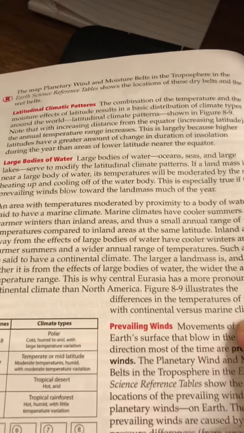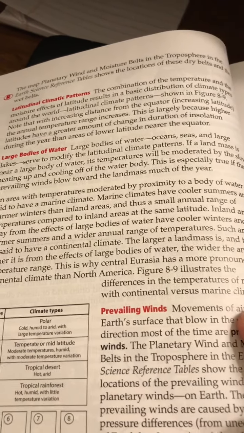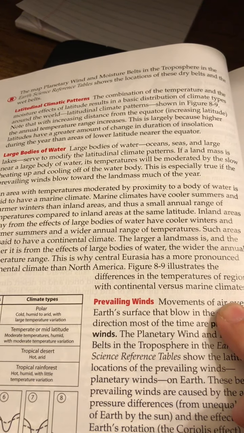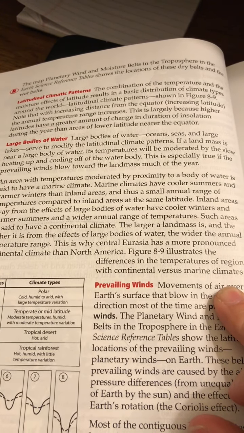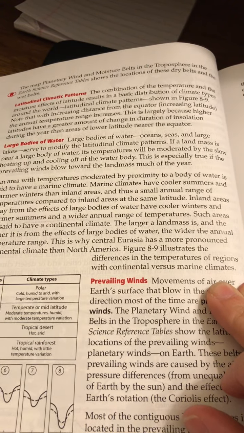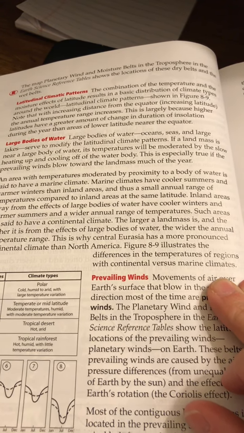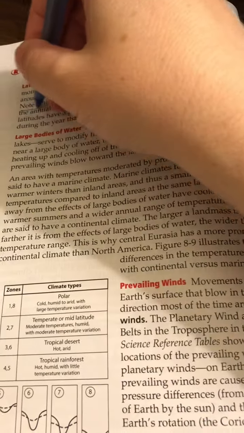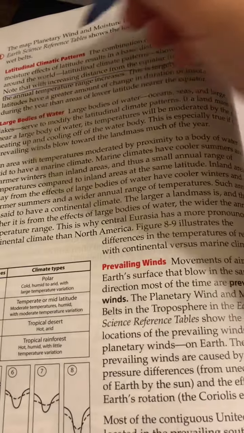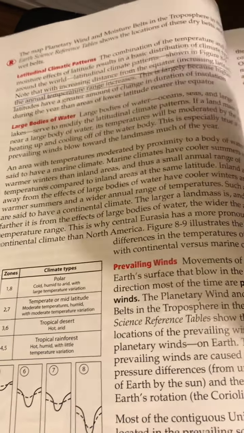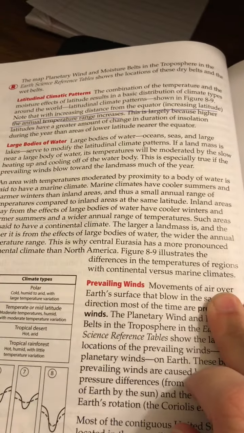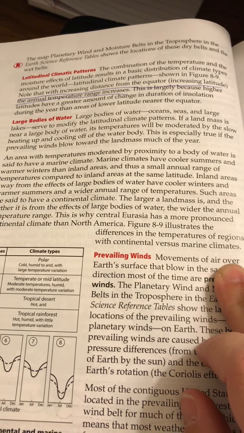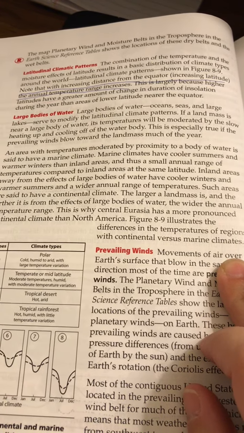Latitudinal climatic patterns. The combination of temperature and the moisture effects of latitude results in a basic distribution of climate types around the world. Latitudinal climate patterns are shown in Figure 8.9. Note that with increasing distance from the equator, increasing latitude, the annual temperature range increases. This is largely because higher latitudes have a greater amount of change in duration of insolation during the year than areas of low latitude nearer the equator.